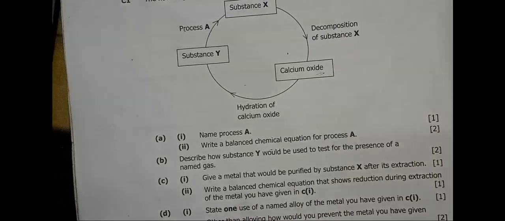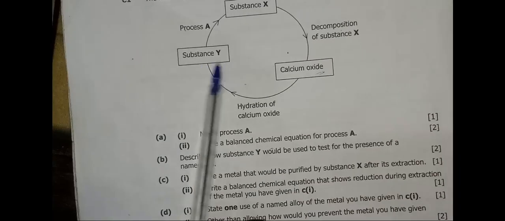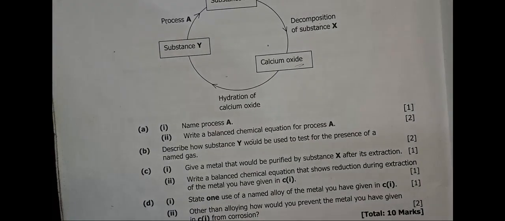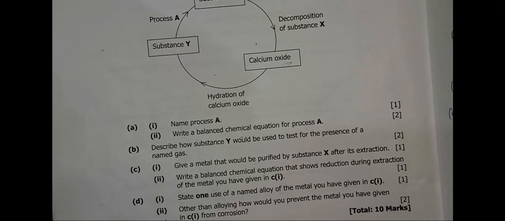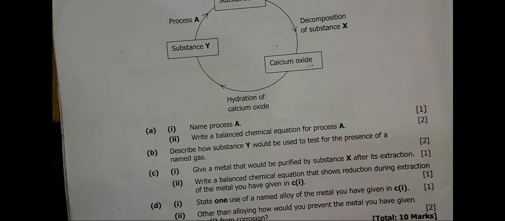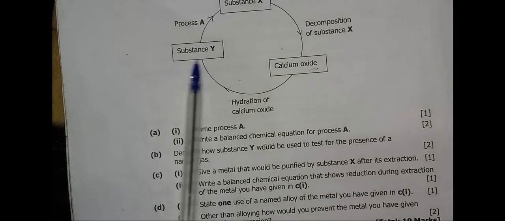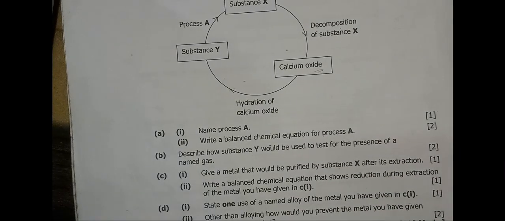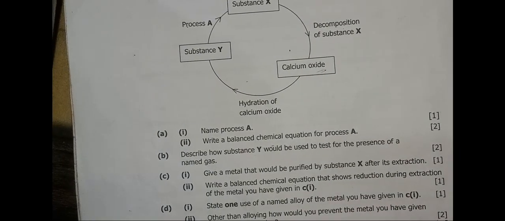So now, how can we prepare it? It's just to dissolve this same substance Y if in solid state. We dissolve it in water, and it will form an aqueous solution of substance Y, which is an aqueous solution of calcium hydroxide. So the aqueous solution of calcium hydroxide here, which is substance Y, will be the one used to test for the gas, which is carbon dioxide.